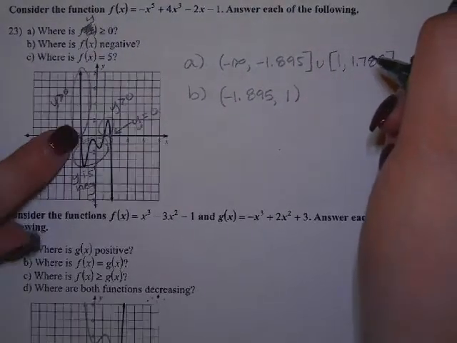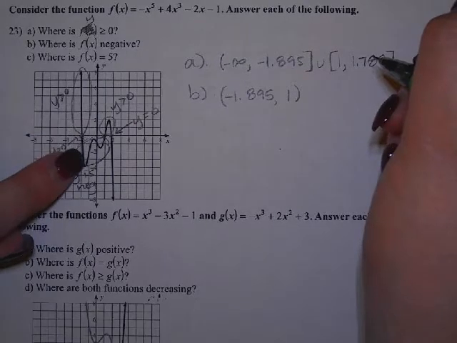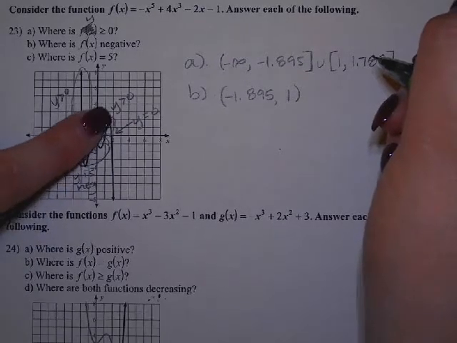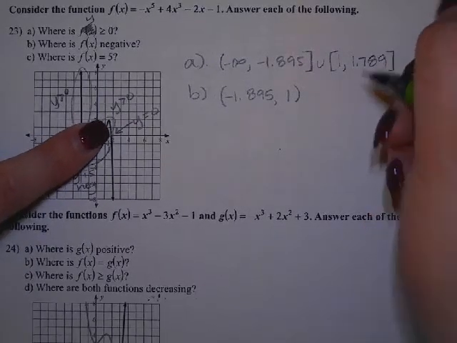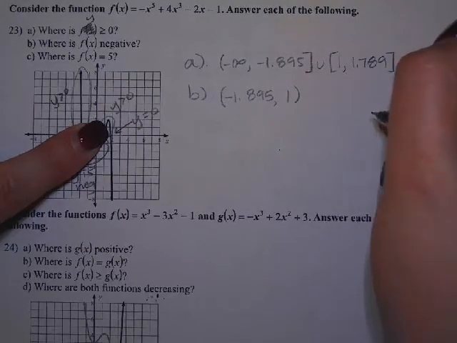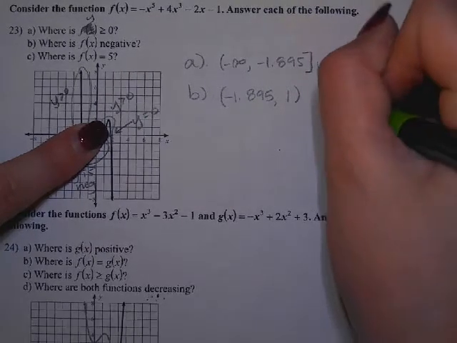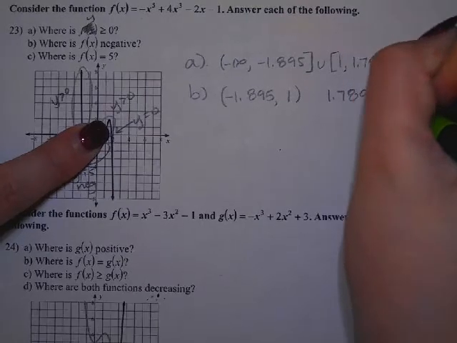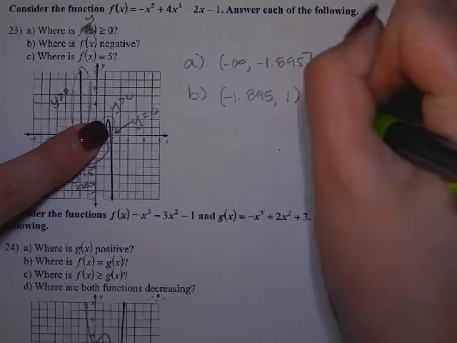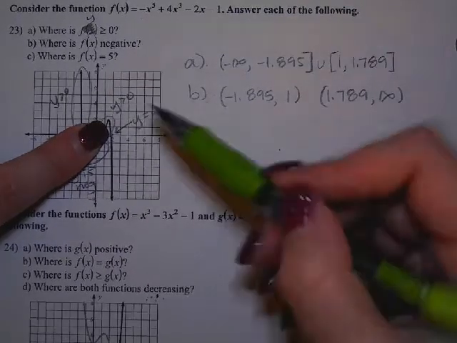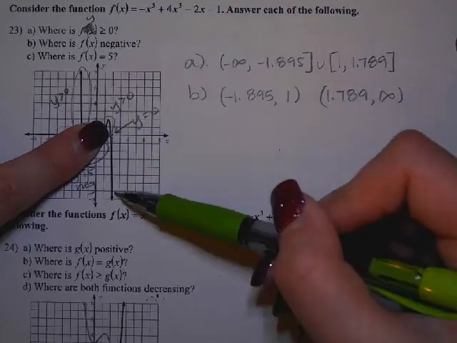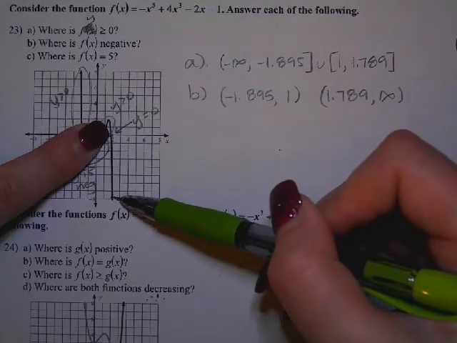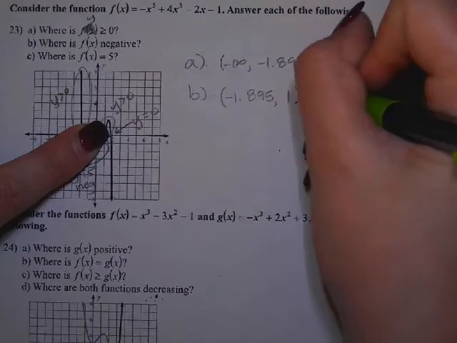Okay, so it's negative from negative 1.895 to 1, and then it's positive for a little bit, and then where else is it negative? (1.789) to positive infinity. Again, we got parentheses. So it's negative from here to the right arrow. A right arrow is considered to be infinity. And put the u in between.